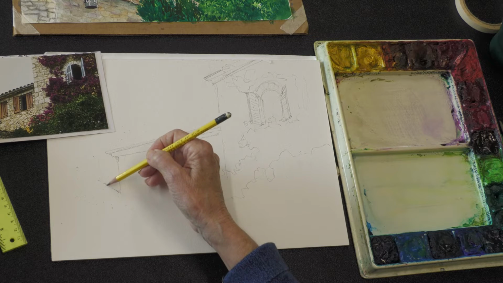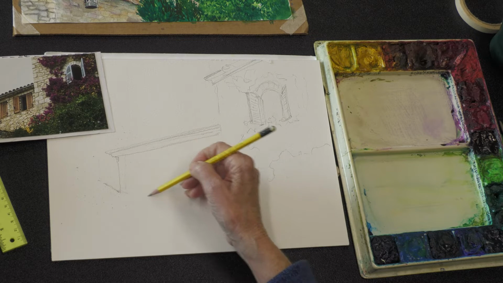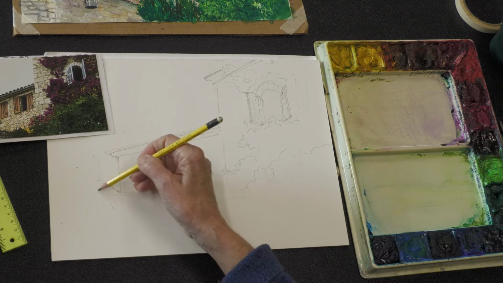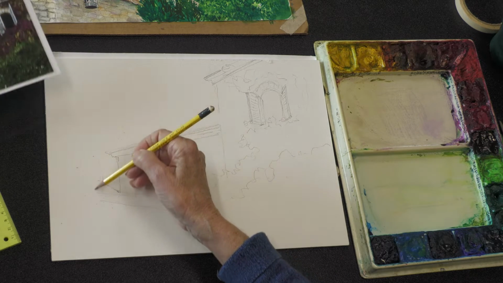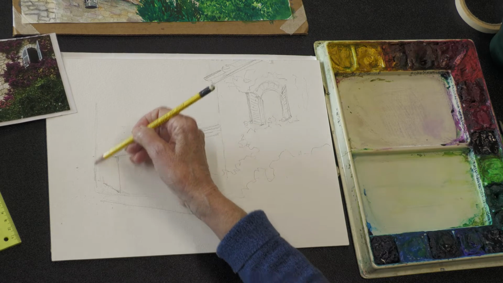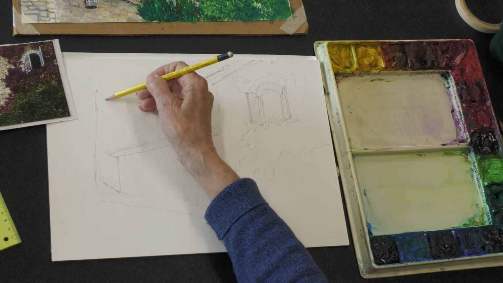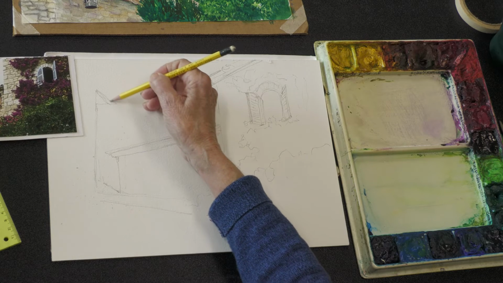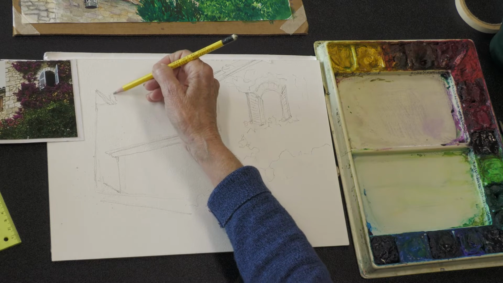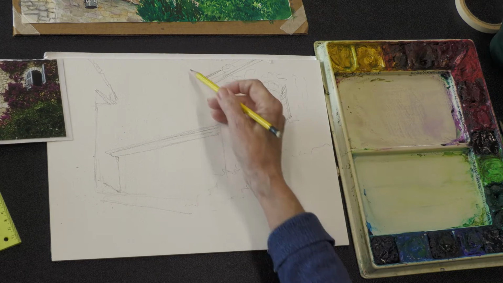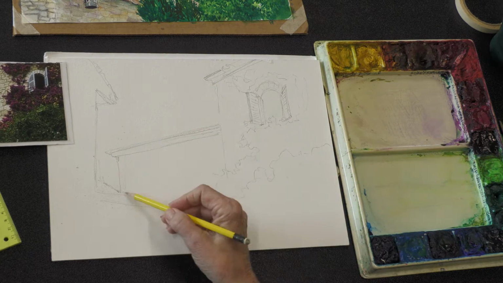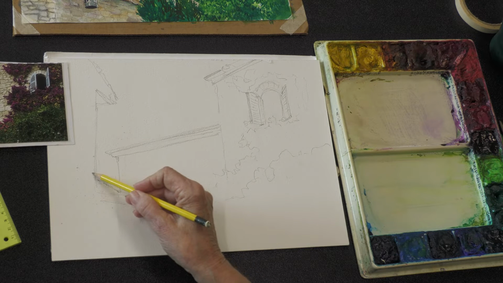And then there is this piece of architecture that comes down at more of a drastic angle. And then this edge of the building, and yes, it does angle out. It has to do with the perspective of what you see. So again, I am drawing what I see, and this is my negative space. All right, so this is how I come up with a design.